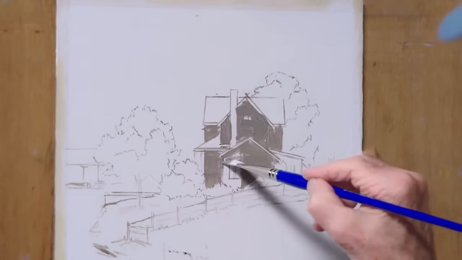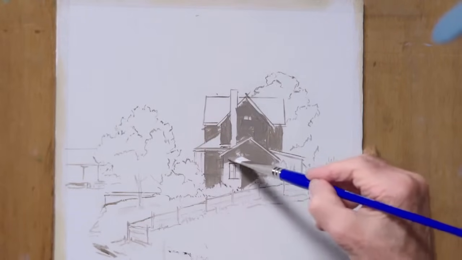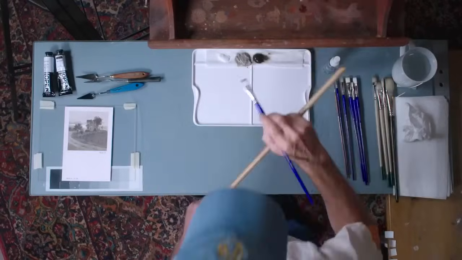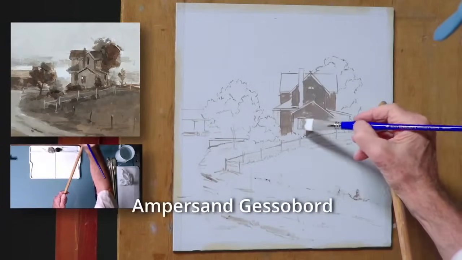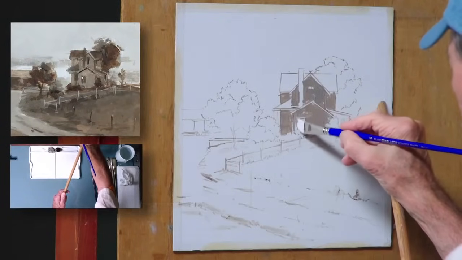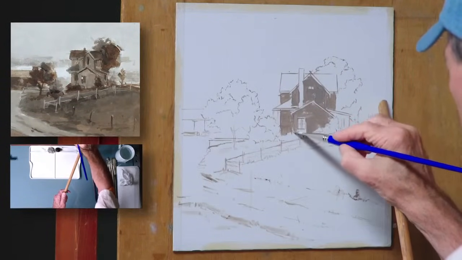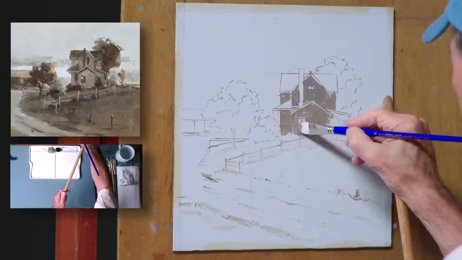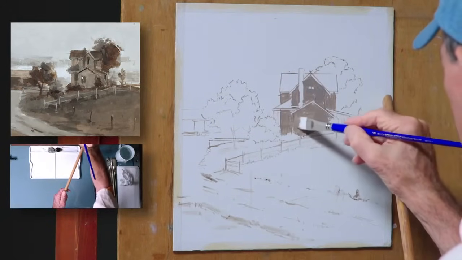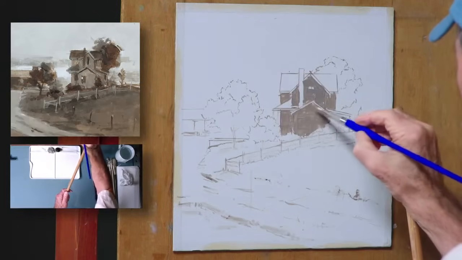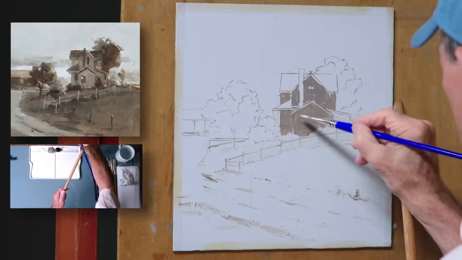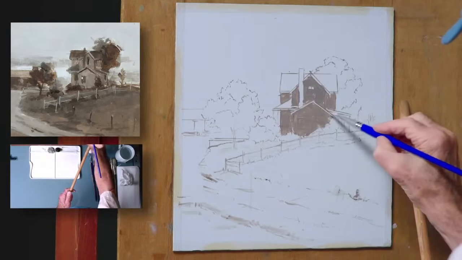Oh, by the way, I wanted to tell you that the board I'm using is an Ampersand gesso board. And the size I'm working on here is, the board is 12 by 12. I've taped off the edges a little bit, so it ends up about 11 by 11. But that's the size I'm doing. This is a really nice board. It's smooth, and I like a smooth surface.